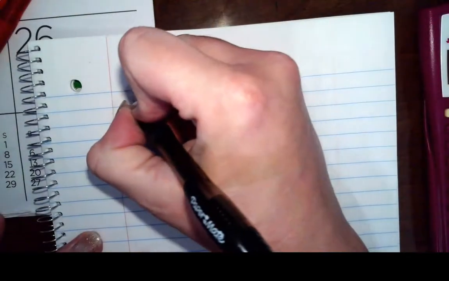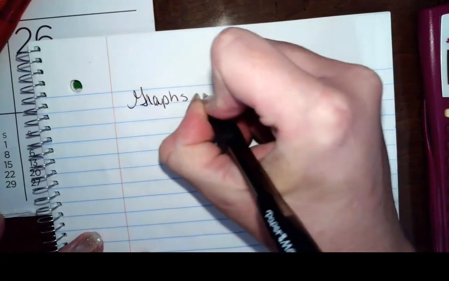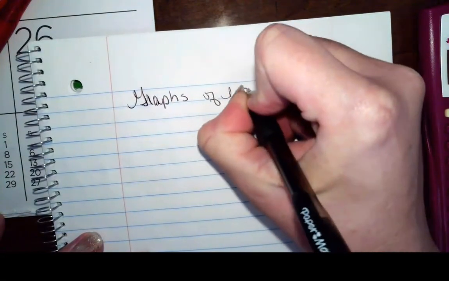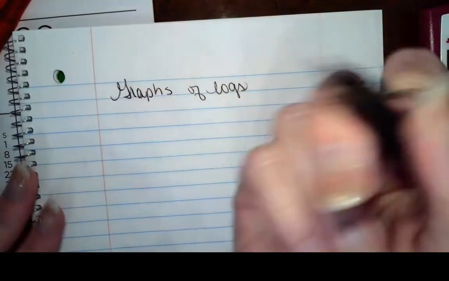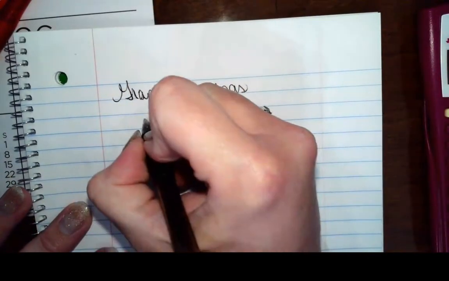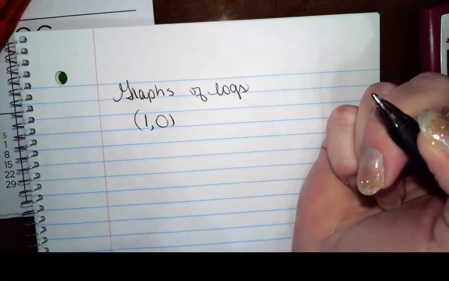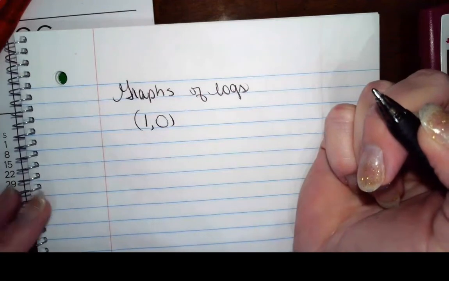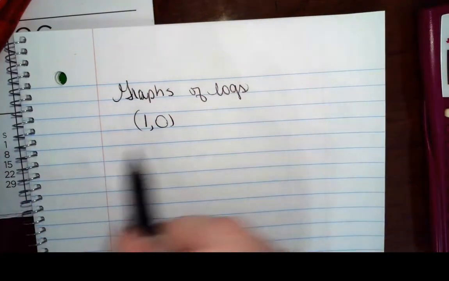So the graphs of logarithmic functions are going to have a few key pieces of information. First of all, the point (1, 0) will be on every logarithmic function, unless we move it, stretch it, something like that. But this is on every parent function. How do you remember that?